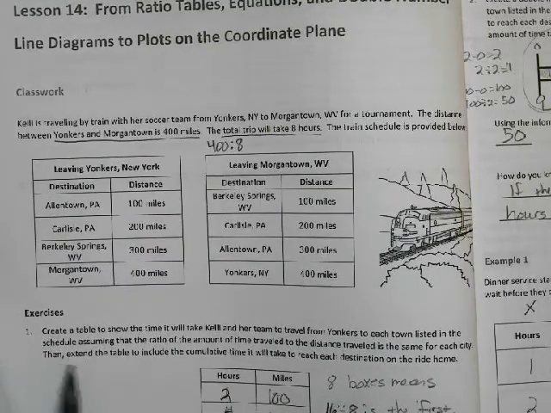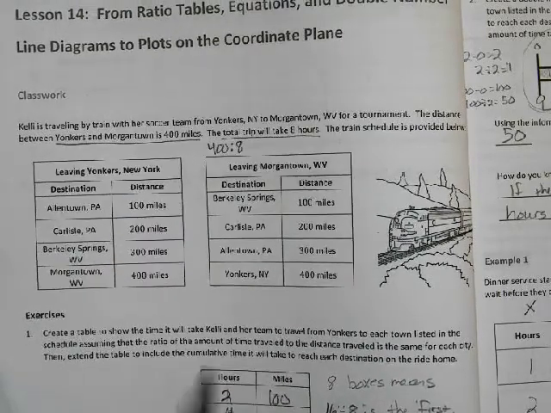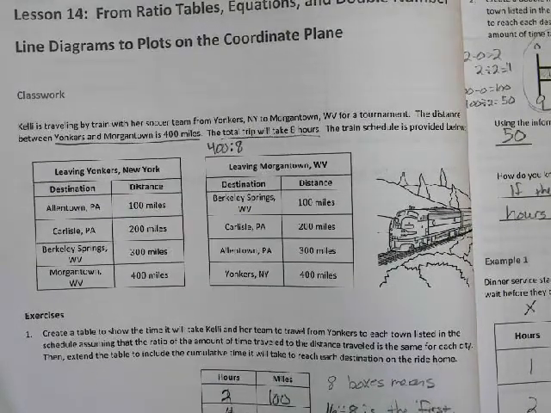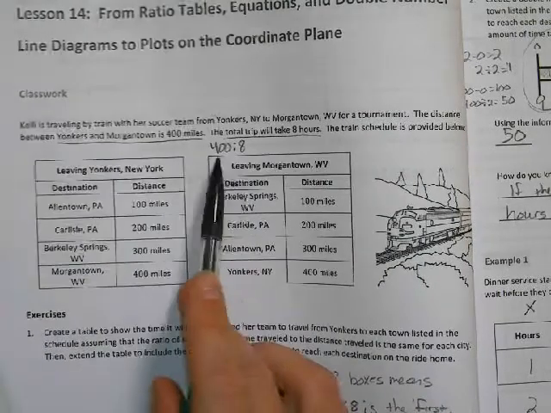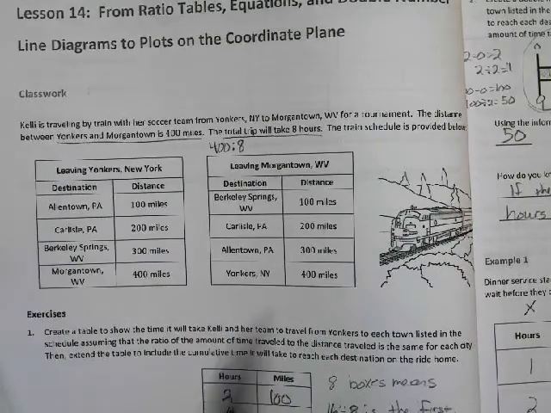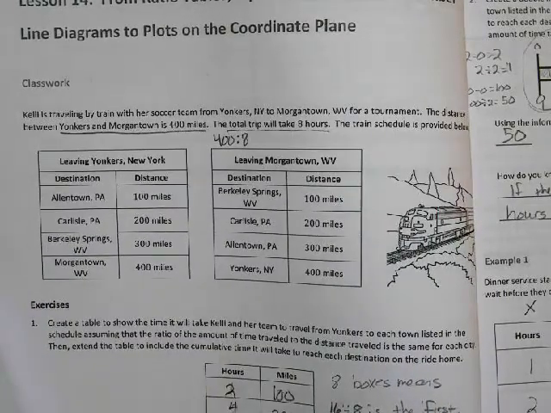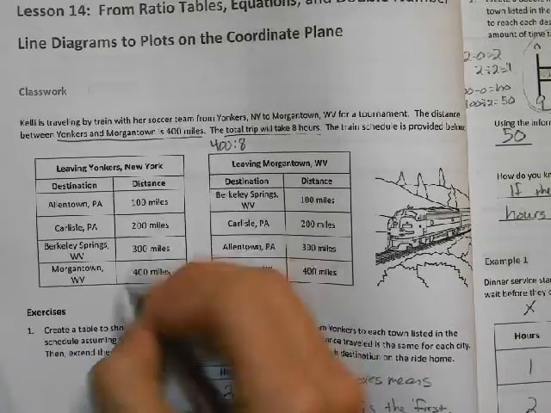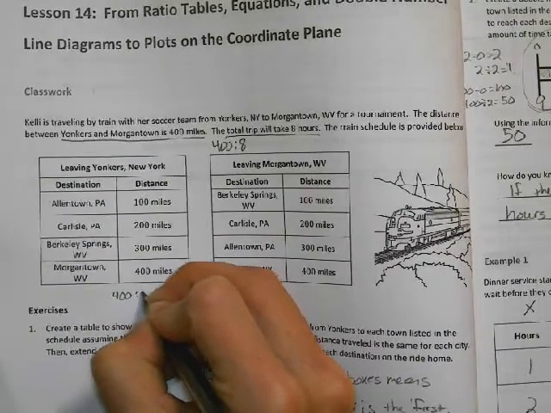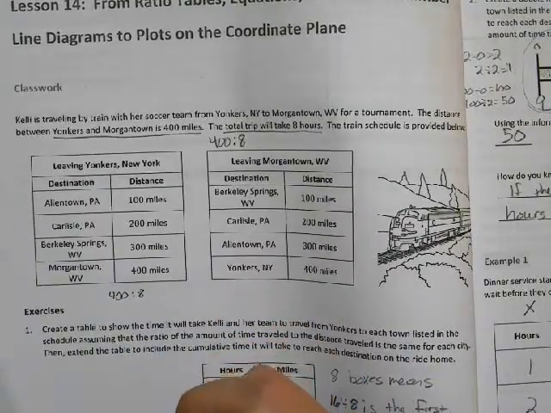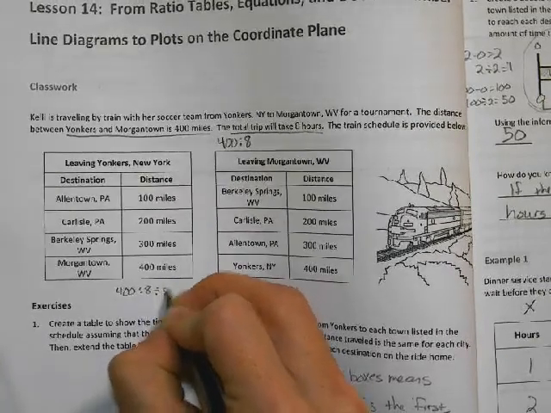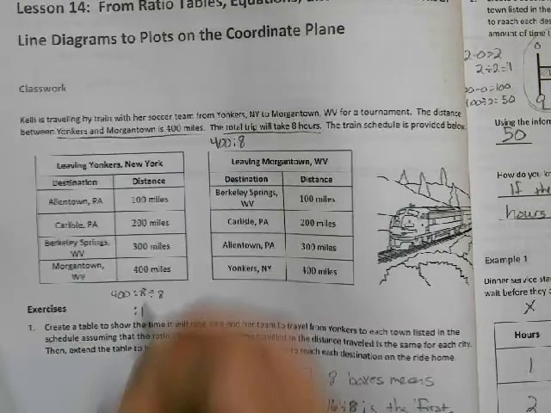Then extend the table to include the cumulative time, which is like the whole time, it will take to reach each destination on the ride home. So we have a ratio of 400 to 8. But in order to create a ratio table, we want to start from the most simple form of that ratio. So with 400 to 8, I want to think, what can 400 and 8 both be divided by? Well, my hope is that they both can be divided by 8, because if they both can be divided by 8, that would make this a 1, which would actually give me a rate.